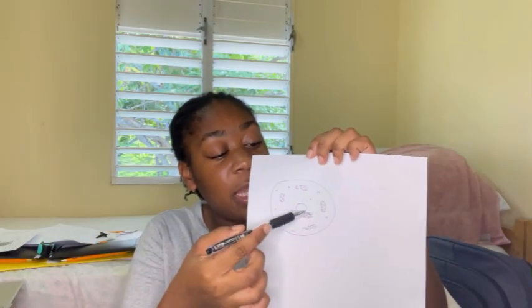So we're going to have one side smooth and one side rough, and bear in mind that this is a very simple drawing. So we get our small endoplasmic reticulum: one side is smooth and one side is rough.